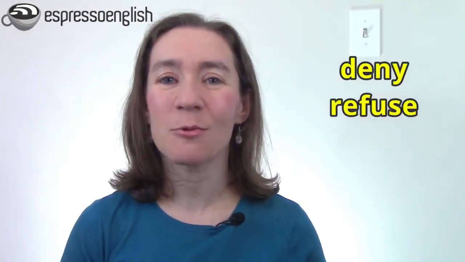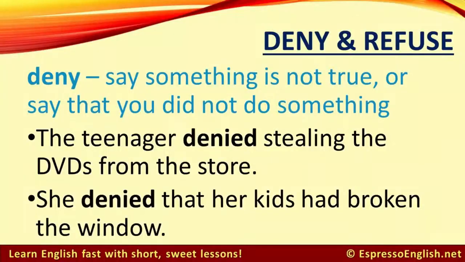Okay, let's start with the verbs deny and refuse. Deny means to say something is not true or say that you did not do something. For example, the teenager denied stealing the DVDs from the store. She denied that her kids had broken the window. They're saying that this didn't happen or that they didn't do it.